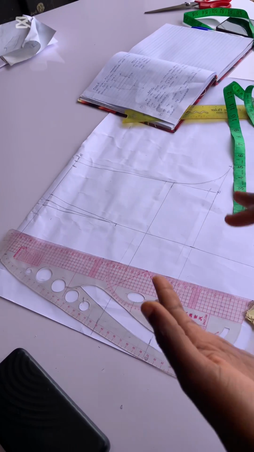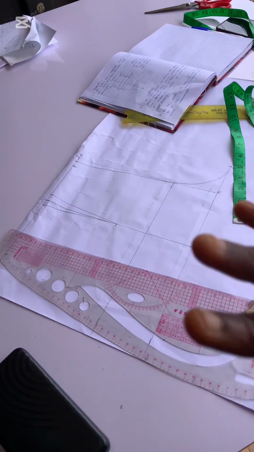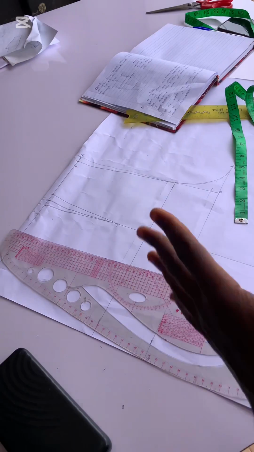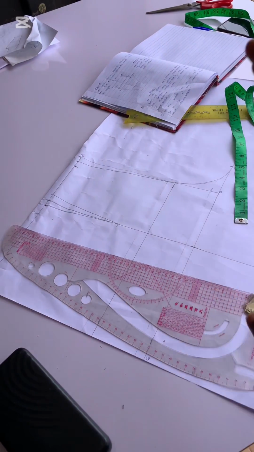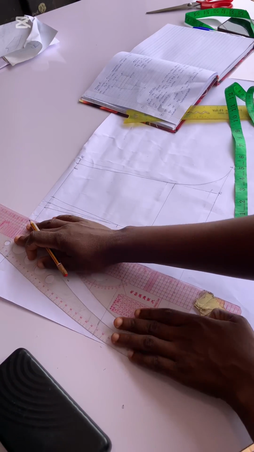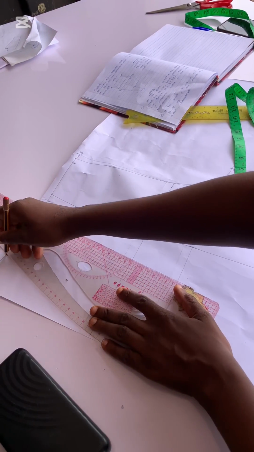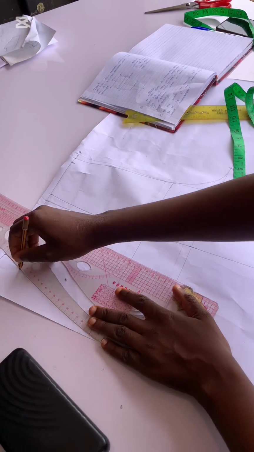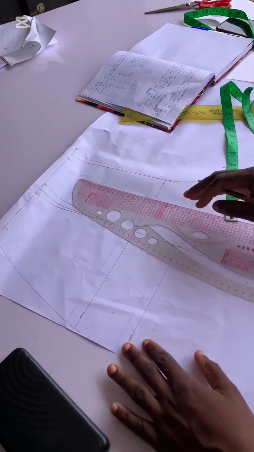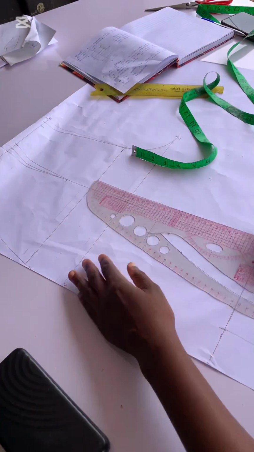But if you want fitted clothes, or if you're working with a stretchy material, there's no need for you to put on ease. Just use your hip measurement. So there's no need for you to put an additional extra 1 inch. But if you're working with Ankara or any other fabric that is not stretchy, I would advise you to add at least 1 inch for ease. So the next thing is to connect this with this. So now we want to connect this.